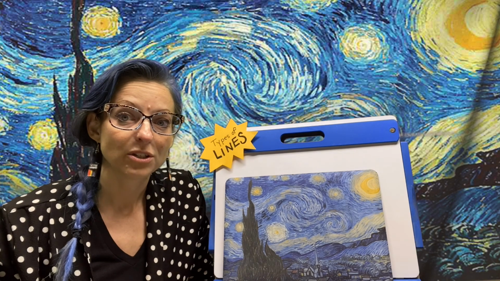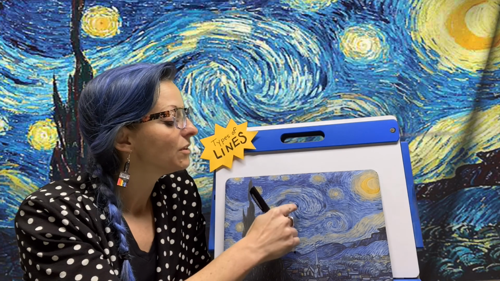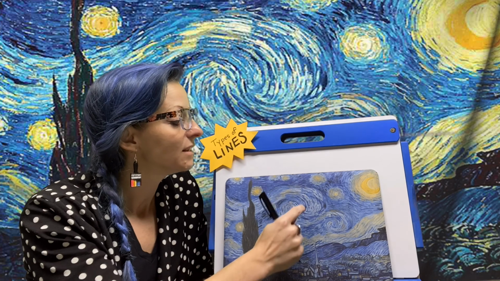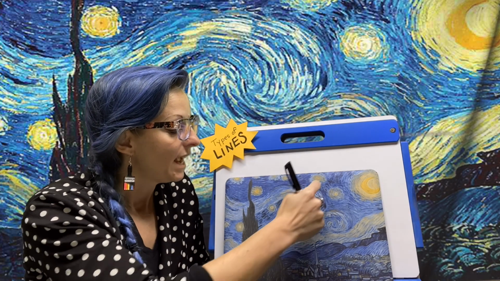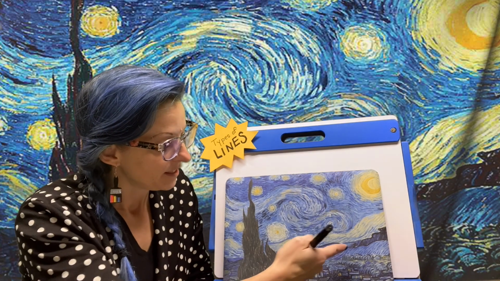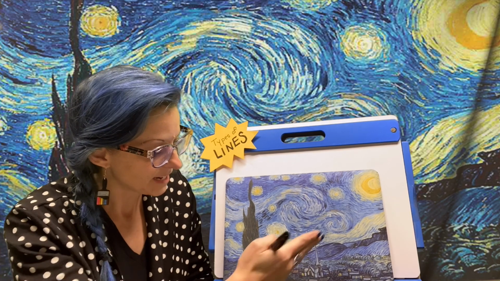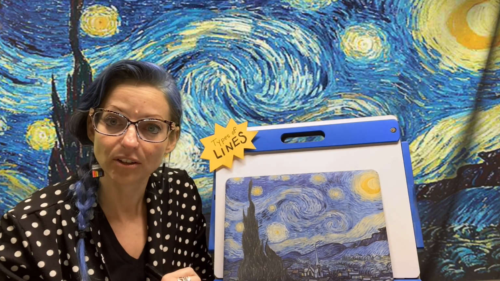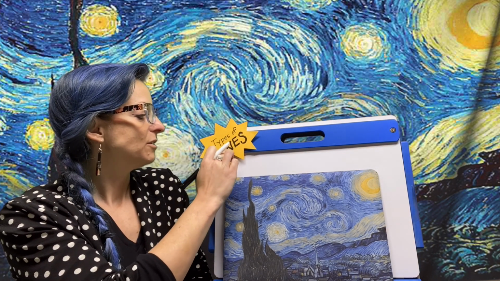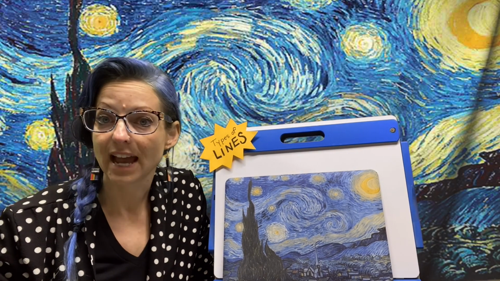Like in Vincent van Gogh's Starry Night, we can see he's used lots of curvy lines, swirls, and if you look very closely, those are made up of many broken lines within those swirls and those circular lines around the stars. There's many curved lines, straight lines, diagonal, vertical, and horizontal lines. Even when you're writing words, you use horizontal, vertical, diagonal, many straight and curved lines to create letters.